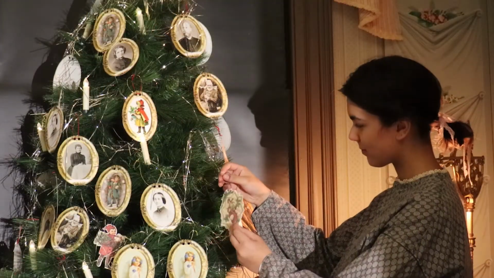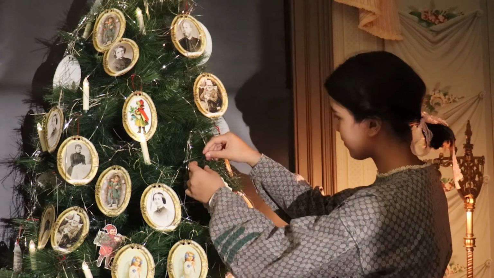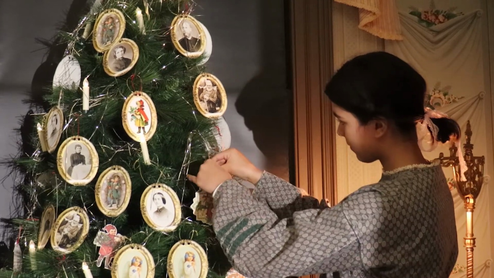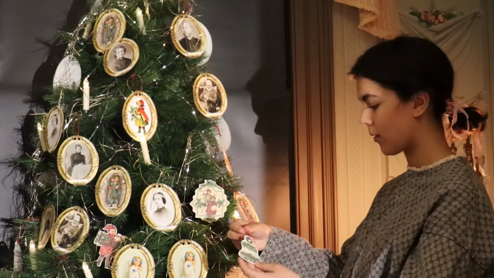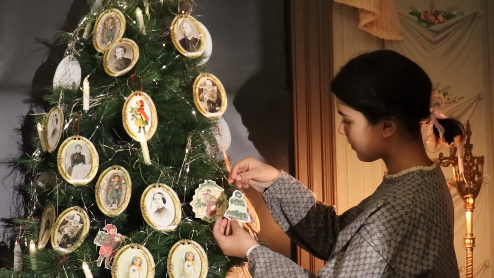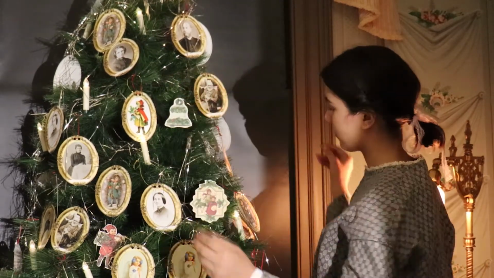One of the most popular pastimes for families during the Victorian era was creating handmade decorations for both the tree and for decorating around the house. They used household materials or beautifully illustrated and embossed die-cut papers called scraps. These scraps were mostly imported from Germany and sold by stationers and booksellers.